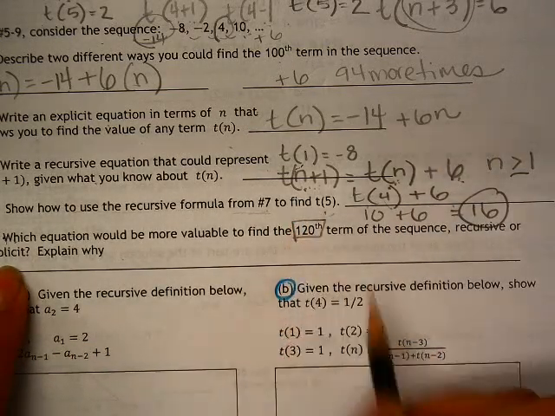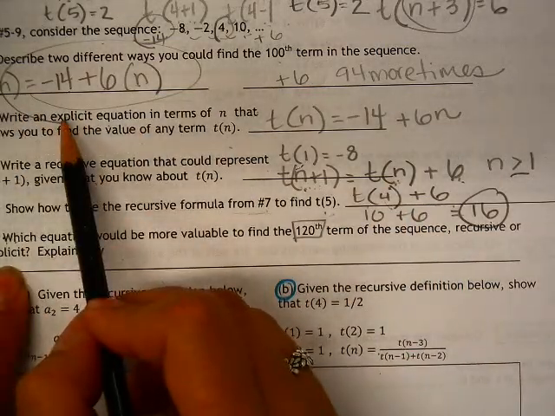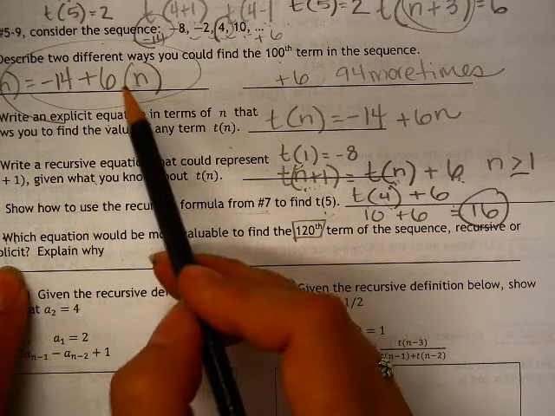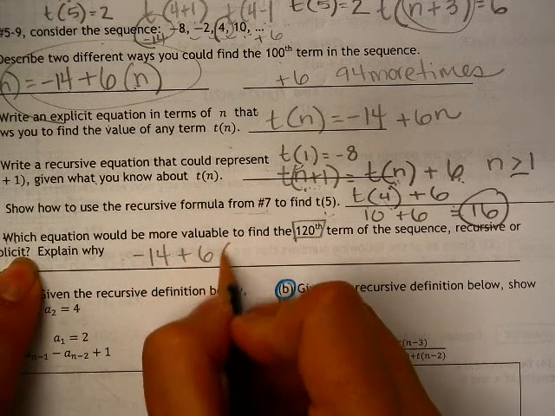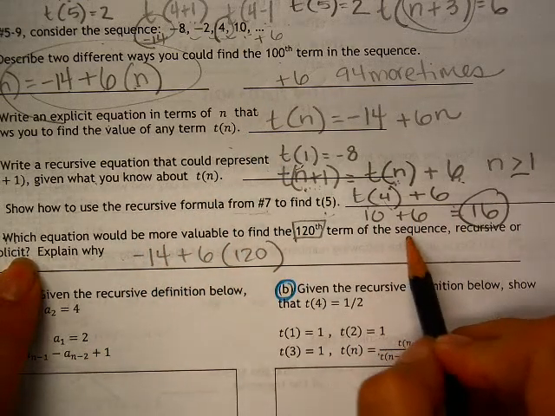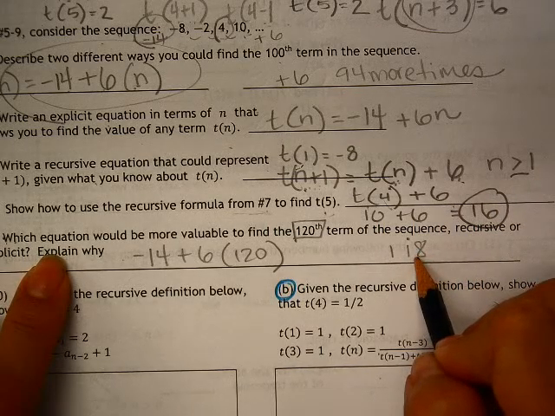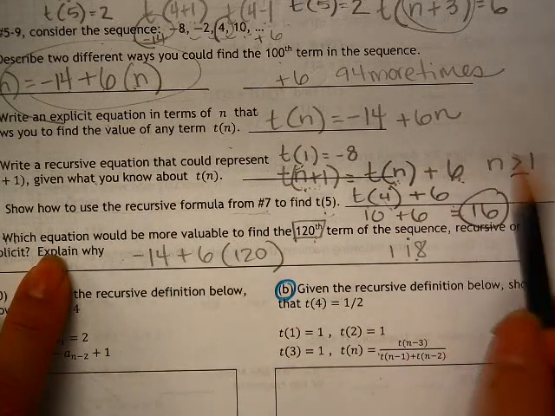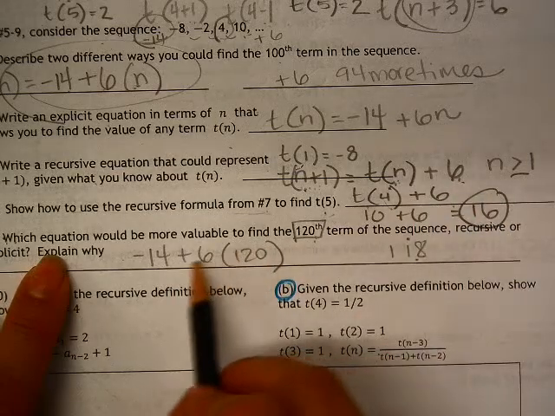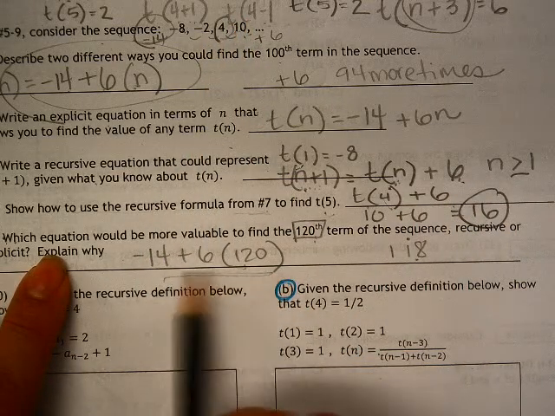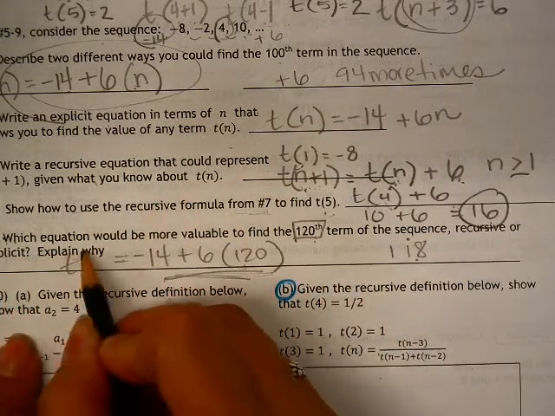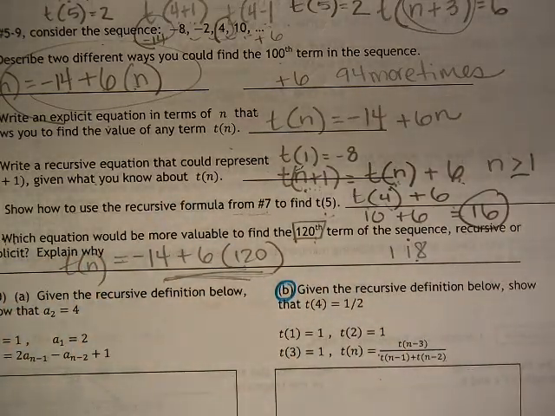If you want to find the 120th, explicit is way easier because you literally just plug in your 120 in there. So it's negative 14 plus 6 times 120 and you're done. If I knew the 118th term, oh my gosh, recursion would be great. I'd say, oh, 118, I'm going 2 more, so I'm going to add 6 and 6 2 more times. That's it. But if you only have the 4th term, this is a big jump, and using the explicit rule would definitely make life much, much easier to deal with.